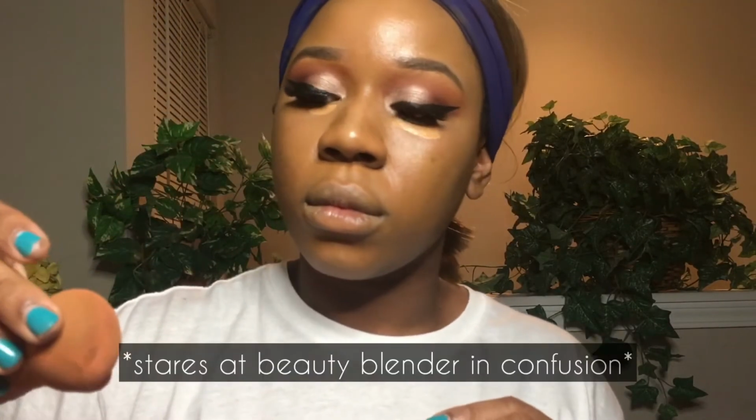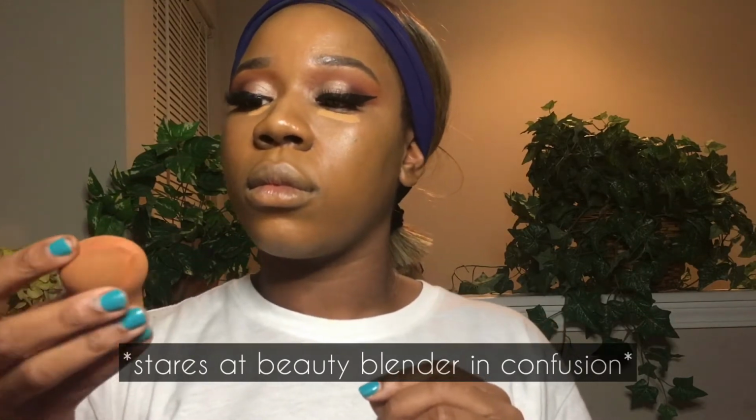I went ahead and applied liner partly on camera and then partly off camera. I apply another layer of concealer because I'm not satisfied with the coverage, and I also want to make sure that my bottom shadow shows up well.